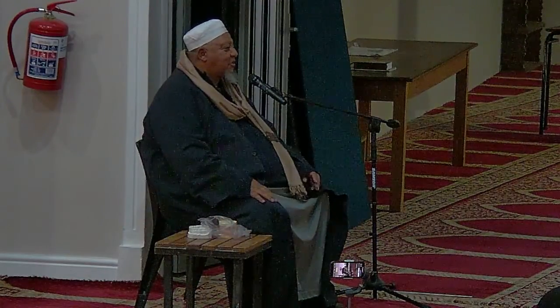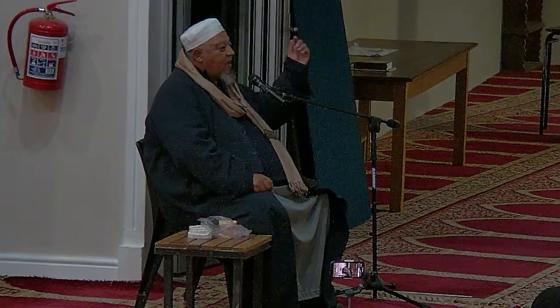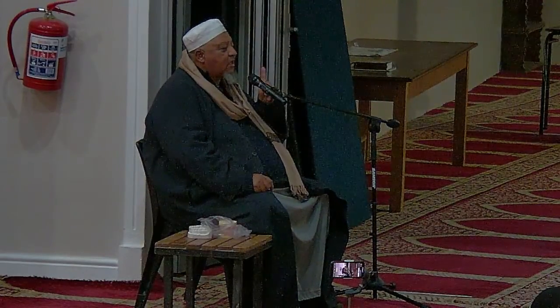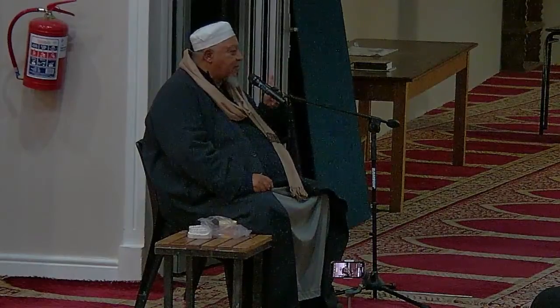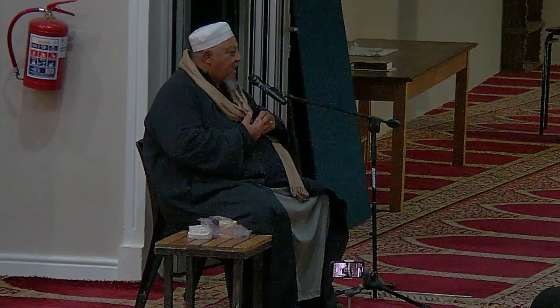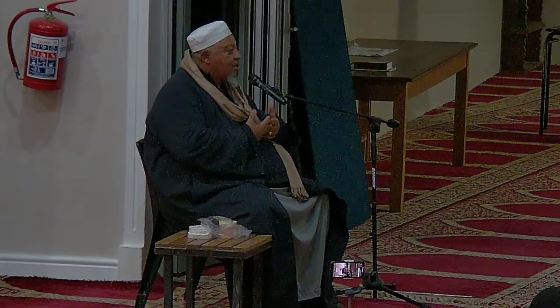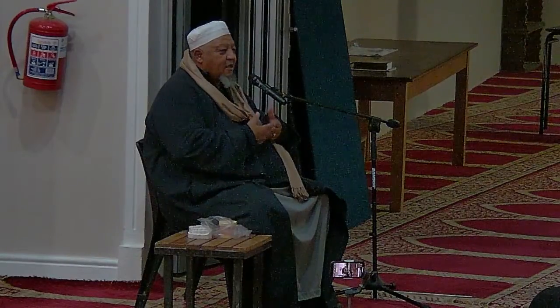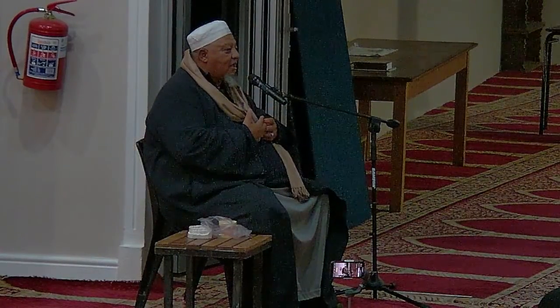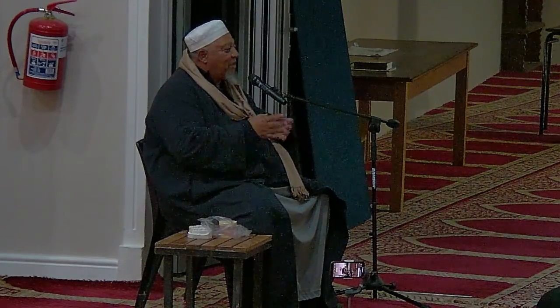Okay, so we're trying to find out all the makharij. Remember I said, we're studying each letter. If you are able to pronounce each letter properly from its makhraj, together with its qualities, then naturally, of course, you will be able to read the Quran correctly and free of mistakes, inshallah. Okay, so, seen. We use the word every day.